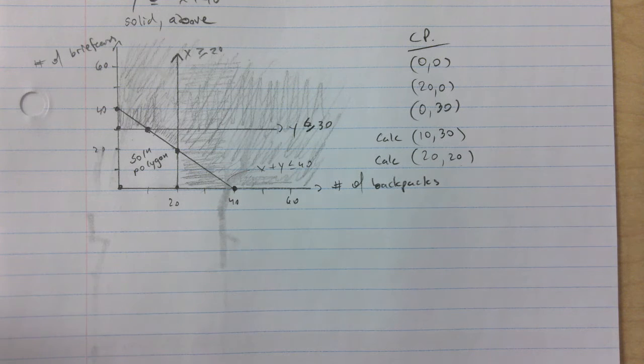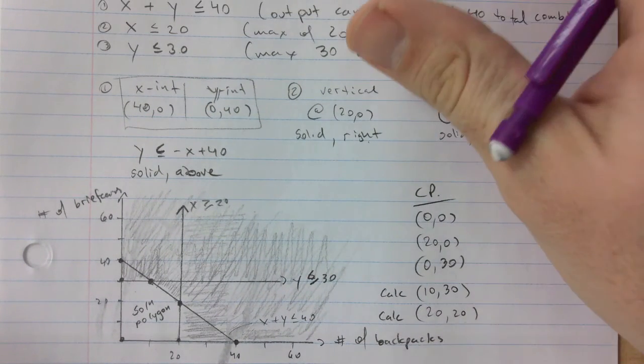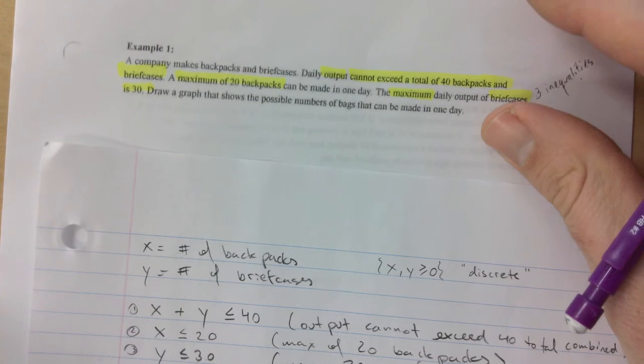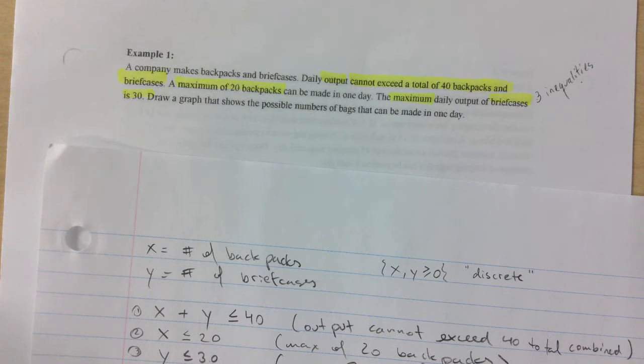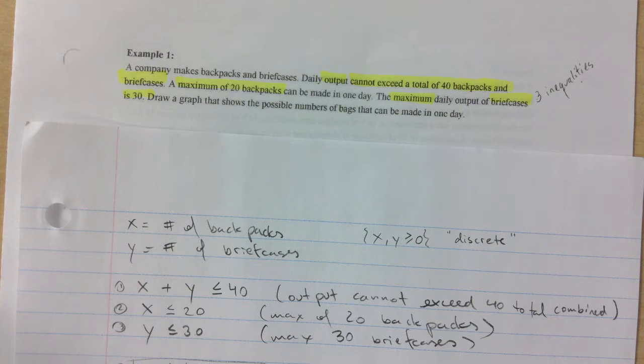Look, we're just under 10 minutes when we were done with this. What else could they have thrown into this question? So let's say, I would like to make a question using this as my backbone. What else could I have thrown in there? I could have said that it costs $2 to make a backpack and $3 to make a briefcase, and the company would like to spend no more than a couple hundred dollars.